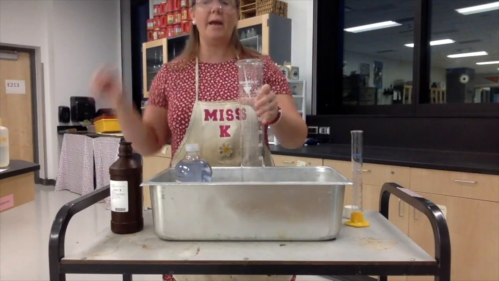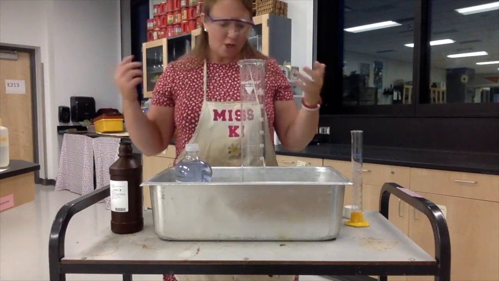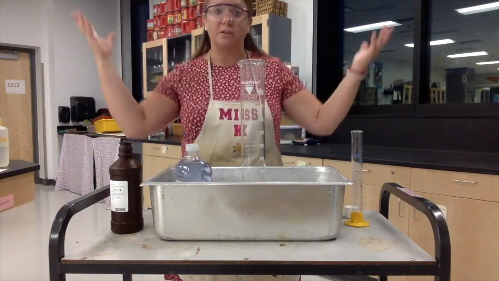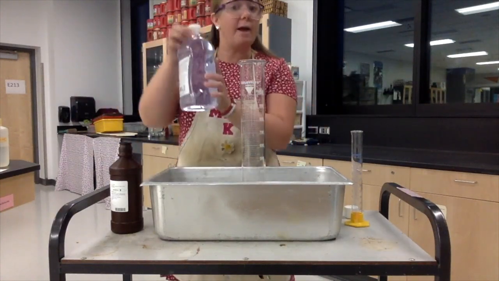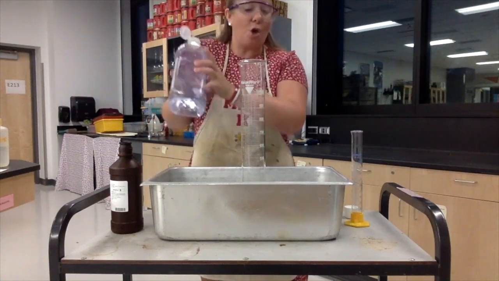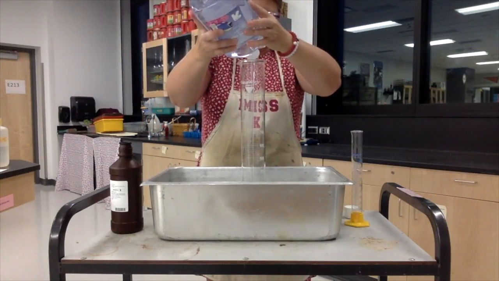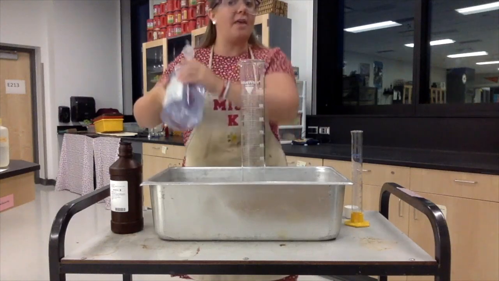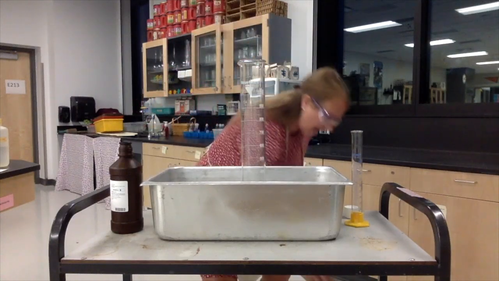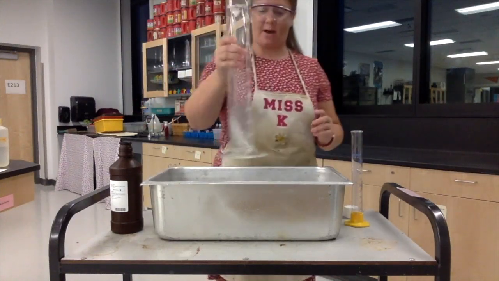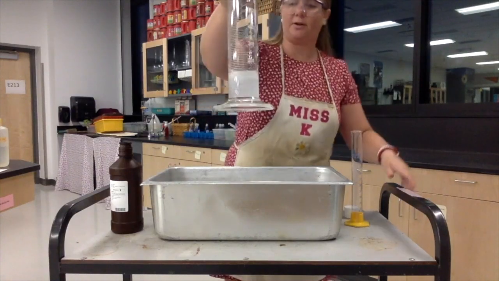Well, you might know that hydrogen and oxygen are both gases. So maybe the reason we don't see it is because they're just floating away and we can't tell. So why don't I add some soap? If I add some soap, maybe that will trap some of those gases, and then maybe bubbles will appear, and those bubbles will be the sign of my reaction. Okay, so let me mix that together.